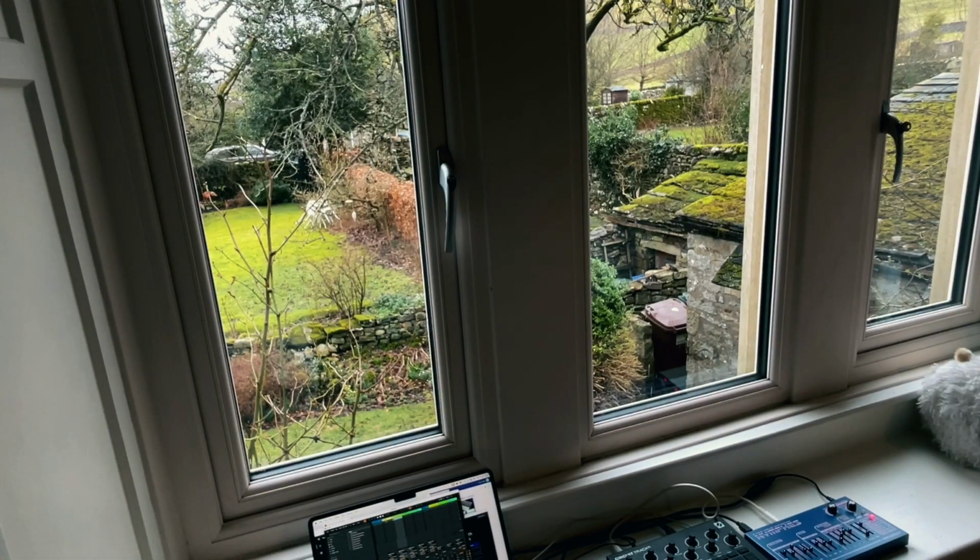As a change of pace, I'm recording this video in North Yorkshire, so I've got this amazing view of the Yorkshire Dales out of the bedroom window.